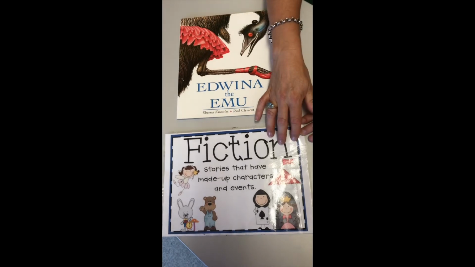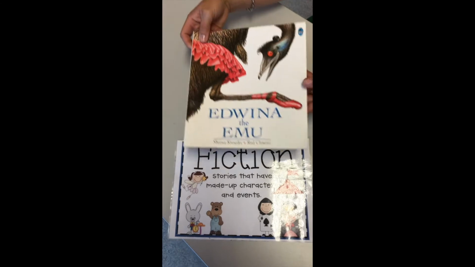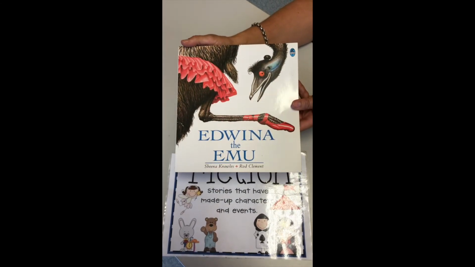This is a fiction story. These are stories that have made-up characters and events. Edwina the Emu is an example of a fiction story.